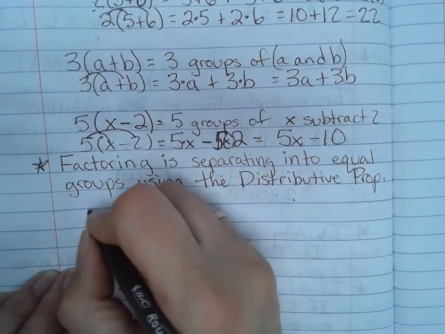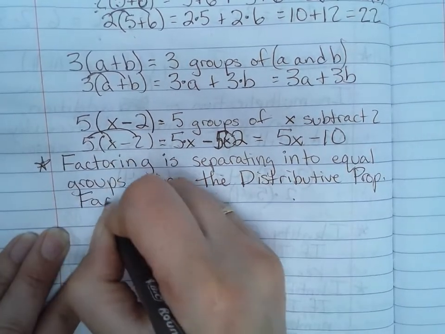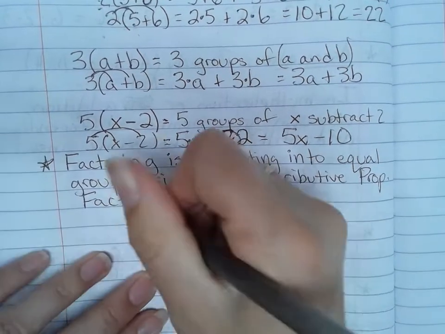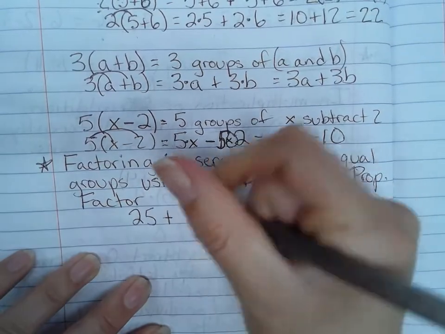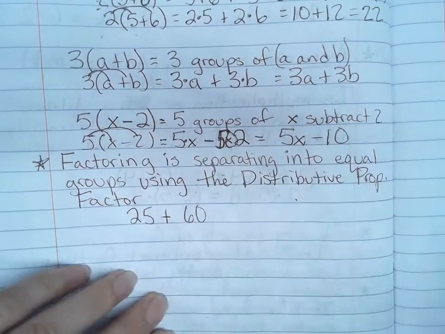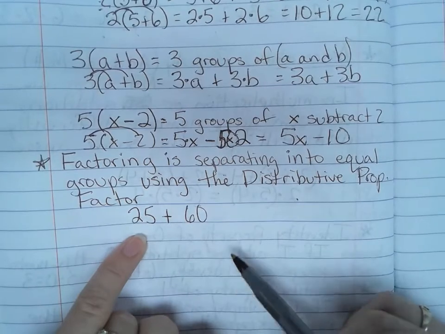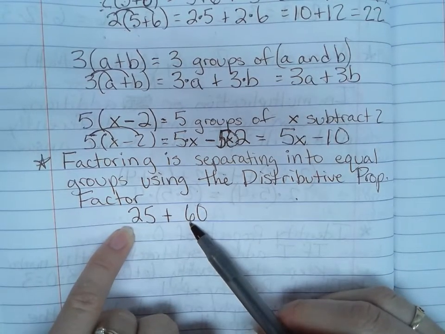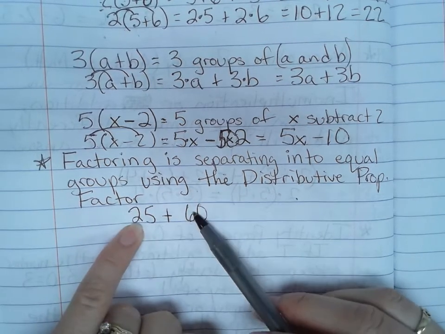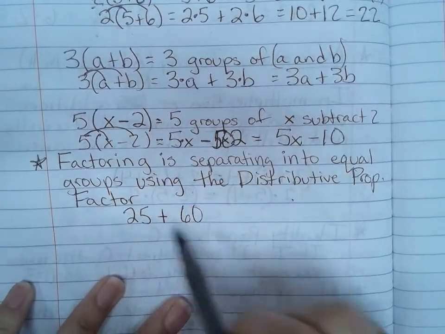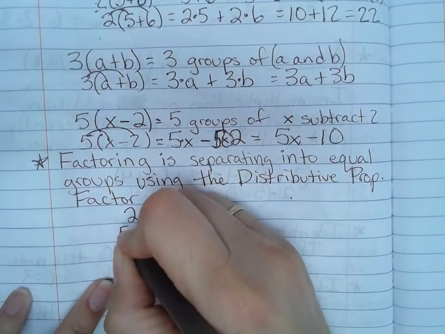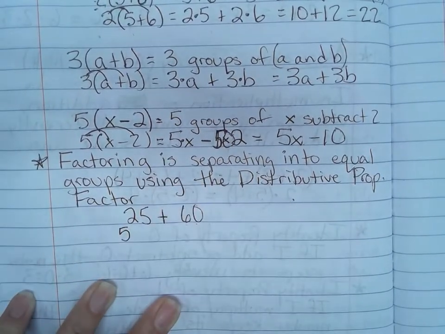All right, so let's factor these examples. If I have 25 plus 60, and it asks me to factor them, I want to look at both of these and ask, what's the largest amount of groups I can make out of this one and this one? They both could do it. So I'm actually looking for my greatest common factor. 25 and 60 both share 5 in common. That would be the largest number that goes into both of them.